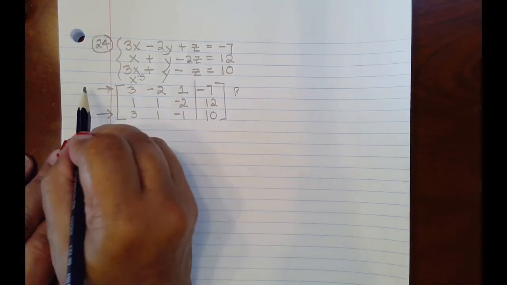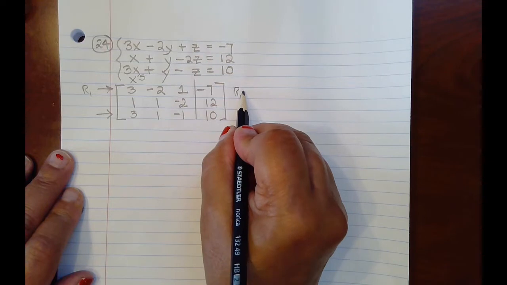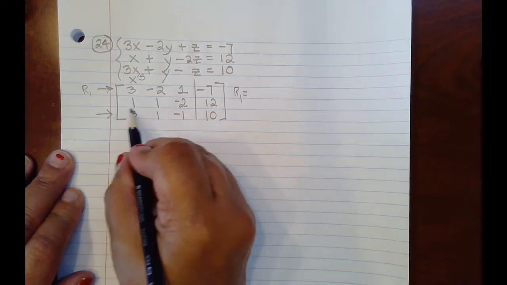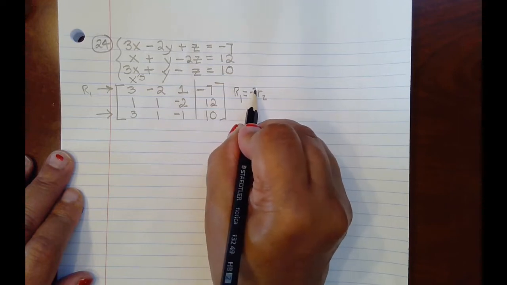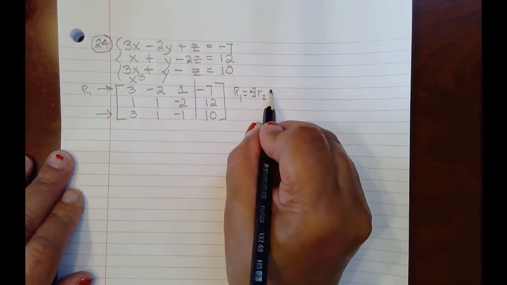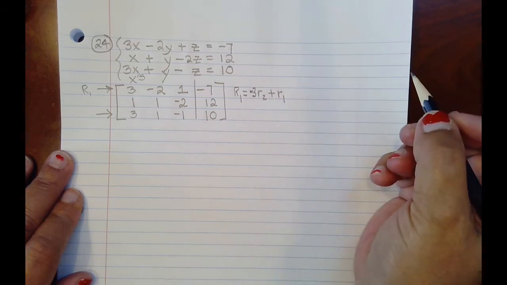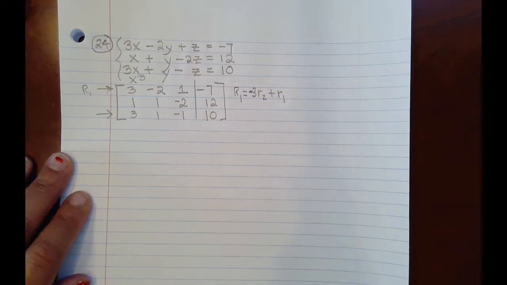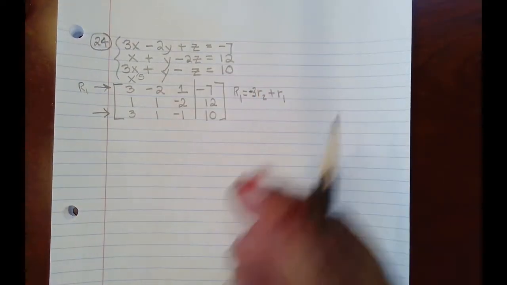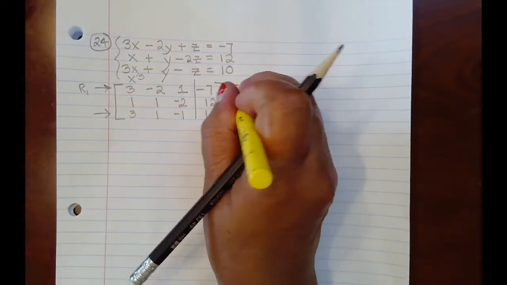get the 0 in row 1 first. So my new row 1 is going to be this row 2 multiplied by -3, and then I'm going to add that to row 1. Everything is going to go, these new numbers are going to go in row 1.